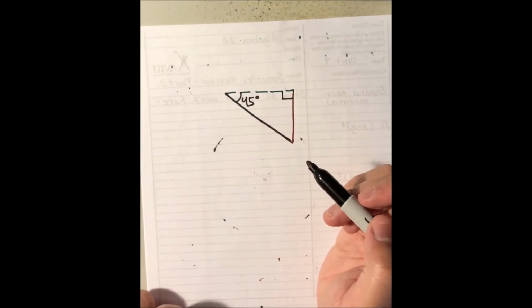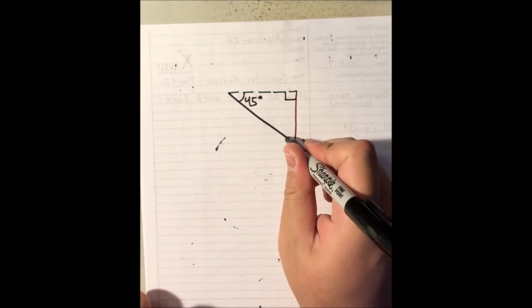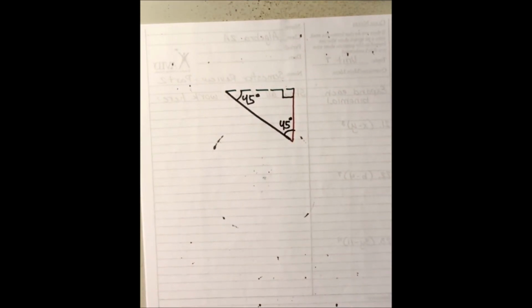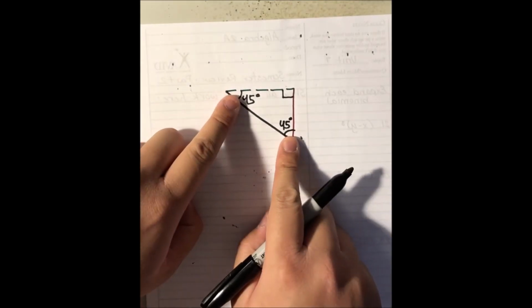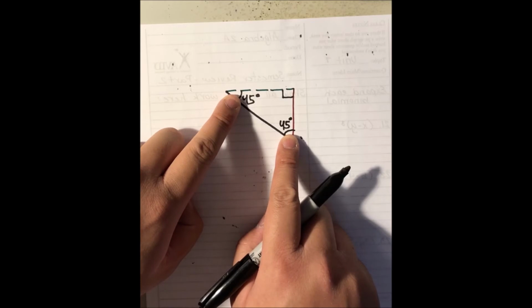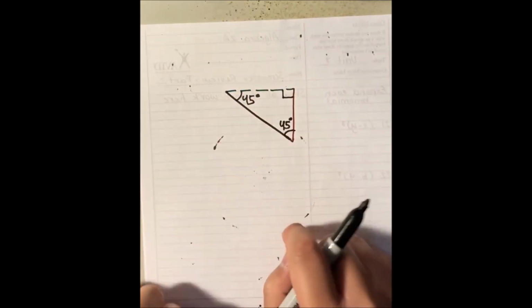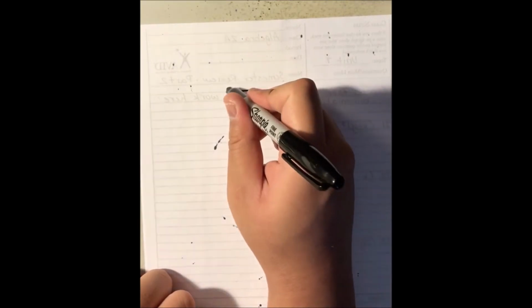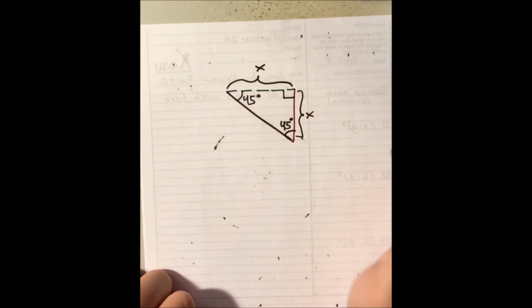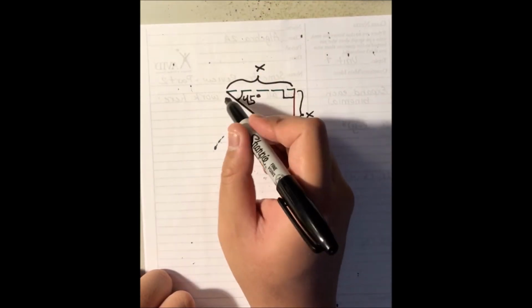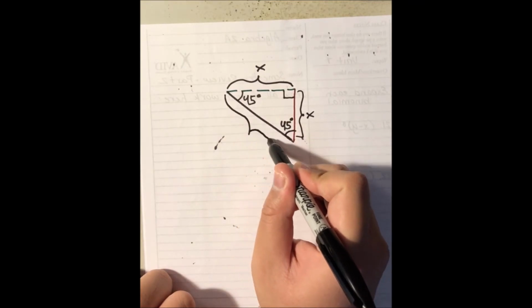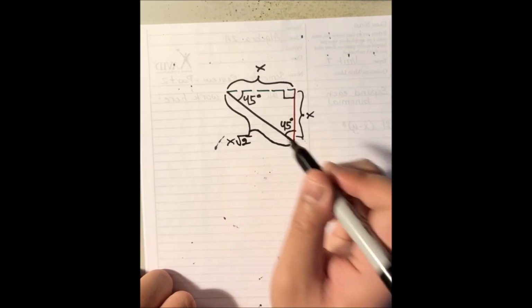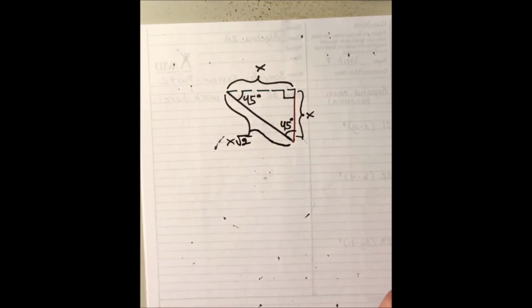If this is 90, this is 45, then by the triangle angle sum theorem, the leftover has to be 45 as well. With this triangle right here, using the 45-45-90 triangle property, opposite to each of the 45 angles are the short legs, denoted by a variable. I'm going to call it x. Opposite to 90 degrees is the hypotenuse of this triangle, which is also the radius of a circle, denoted by the formula x times square root of 2.